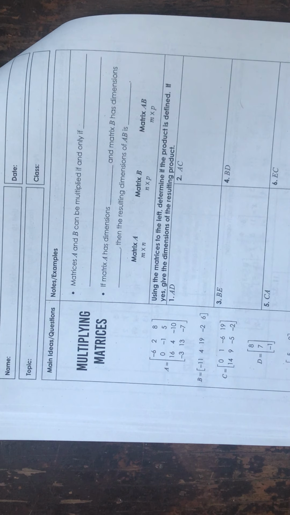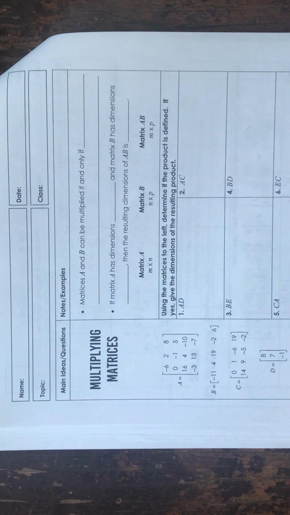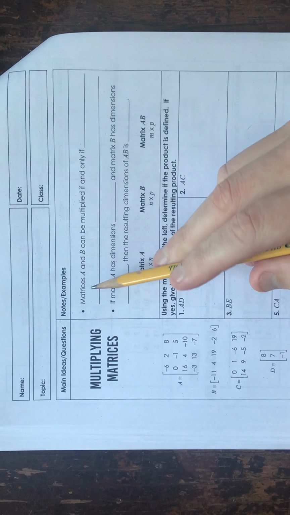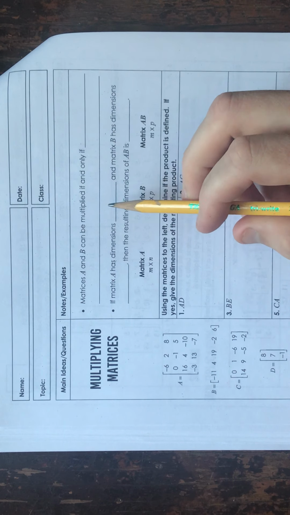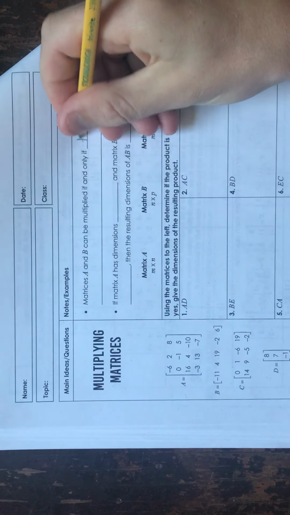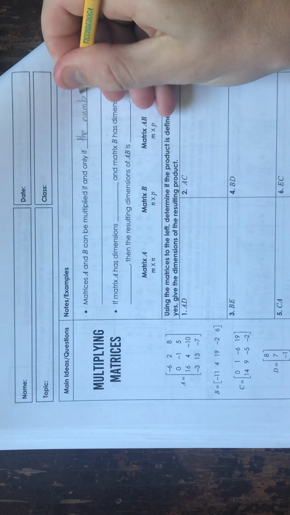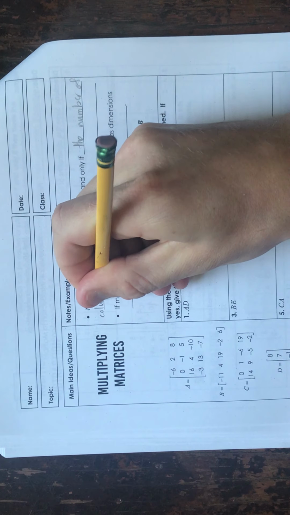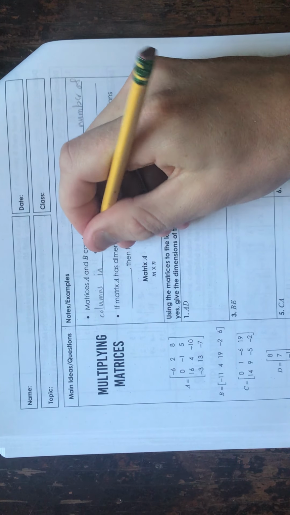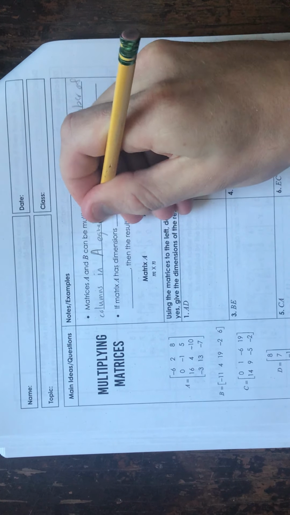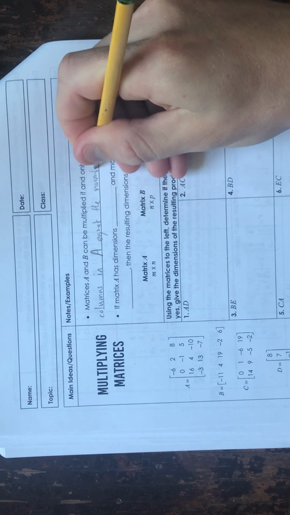So let's first describe the characteristics we have to have in order to actually be able to do matrix multiplication. Matrices A and B can only be multiplied if and only if the number of columns in A equals the number of rows in B. So we have a weird stipulation that we have to pay attention to. If that's not the case, we're not multiplying.